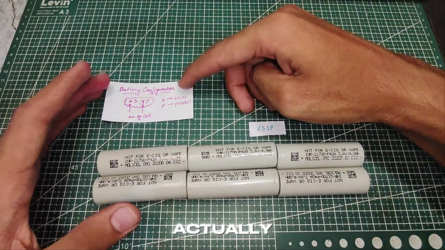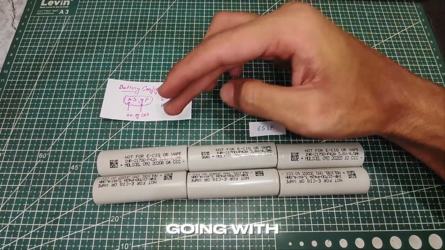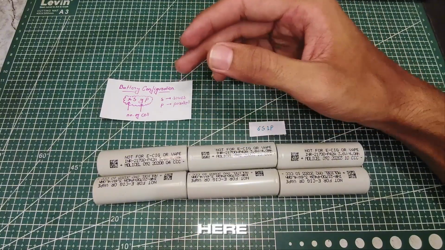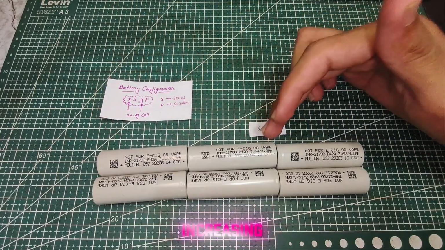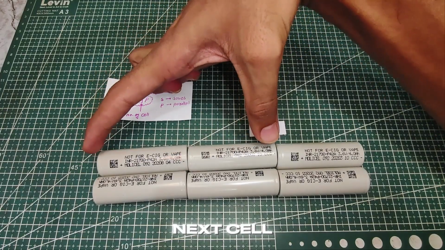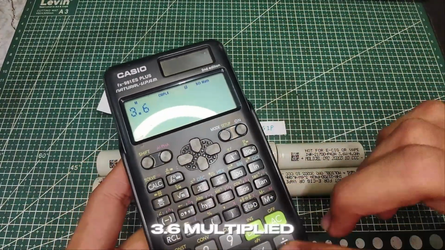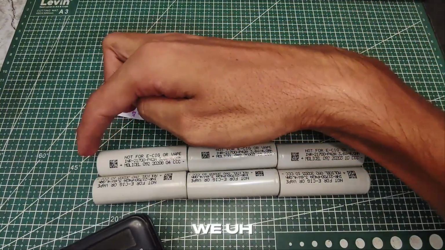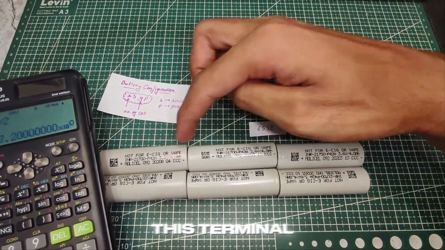The reason why we have series and parallel configurations, and why it is important, is that when we connect all of these cells in series, we are actually manipulating the voltage value. In the series configuration, the voltage across the terminals increases by each cell. So here we will be getting 3.6 volt around this cell, and when we move to the next cell, we will be getting 3.6 into 2. When we do a small calculation, 3.6 multiplied by 2 equals 7.2 volt. So when we take the value across these two terminals, we will be getting 7.2 volt, and so on and so forth.